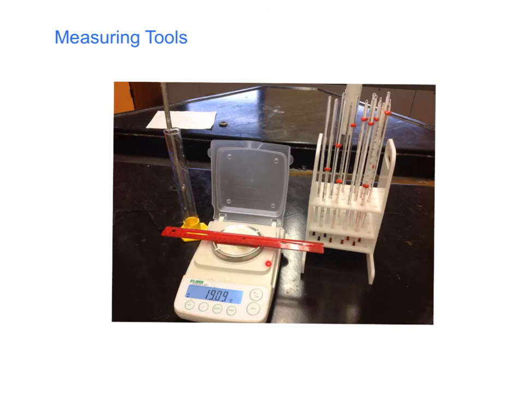Sitting on top of the balance is a ruler, which we can use to measure the length of something. And then the balance itself, this whole instrument right here, is our base tool for measuring masses. What is it currently telling us? We have 19.09 grams of ruler sitting on the balance.